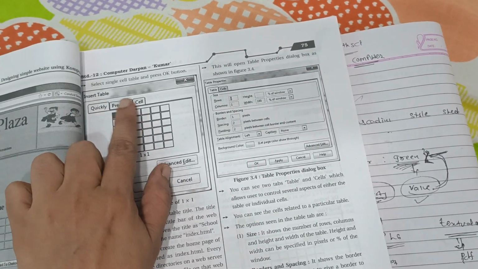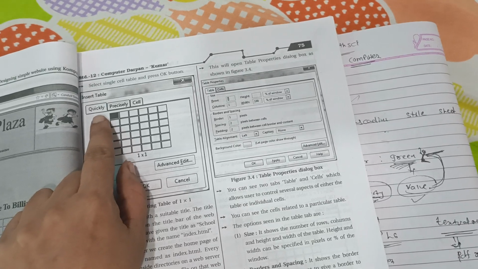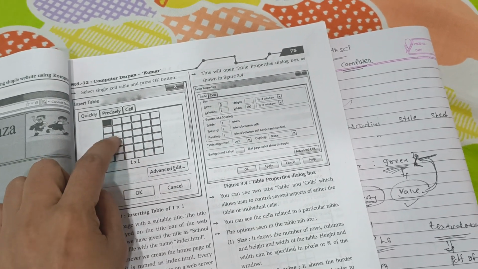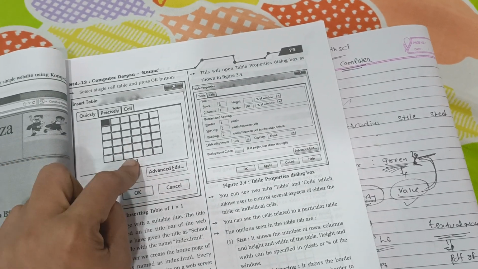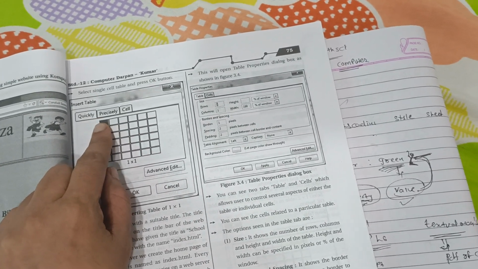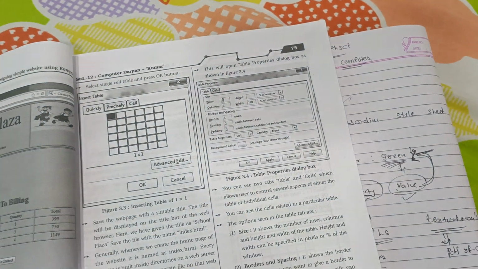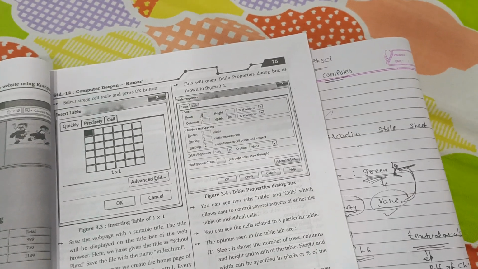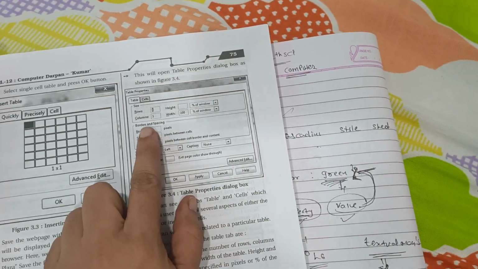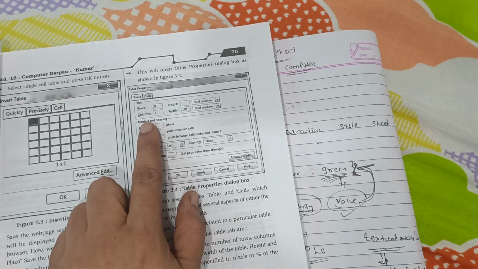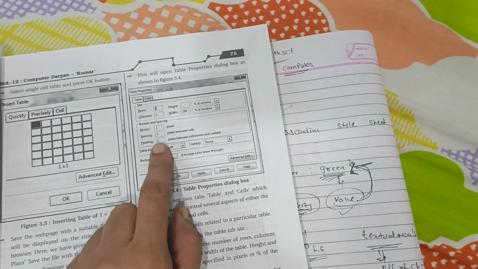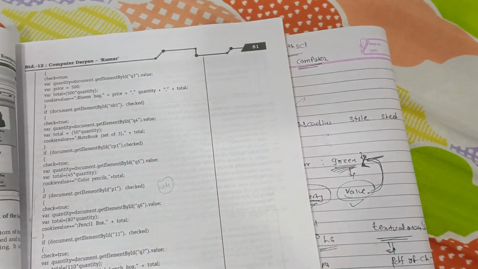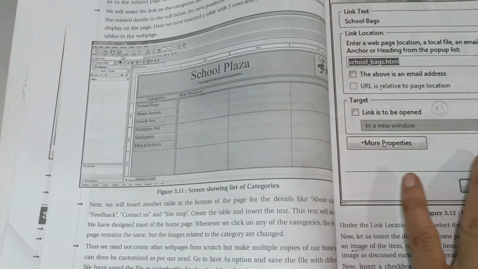In that dialog box again 3 tabs are available: first one quickly, second one precisely, and third one cell. If you want to set a 1 by 1 table, you need to set only one cell, or 2 by 2; as per your requirement you can set a table. If you want to set some general properties, you can do so by right-clicking and choosing table properties. Again you can set border, spacing, padding and all these things. So this is how we can set a particular table.